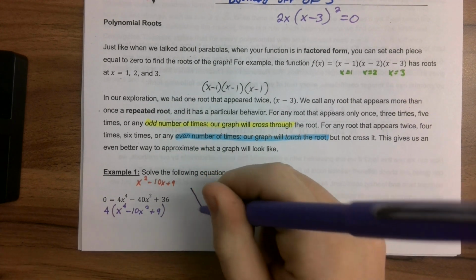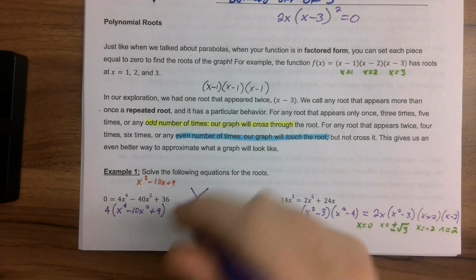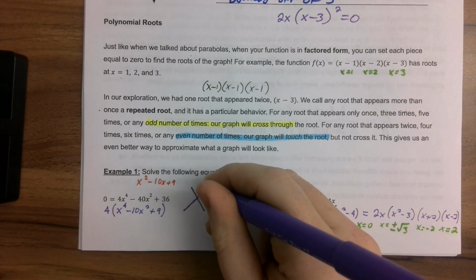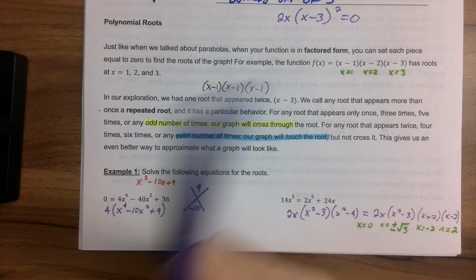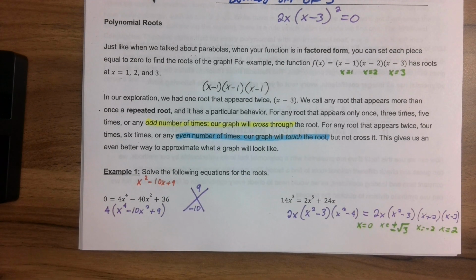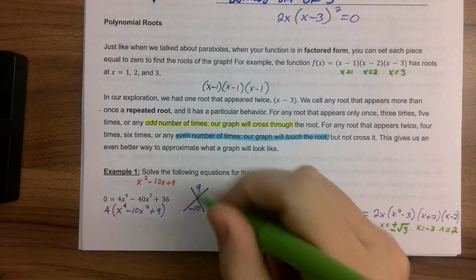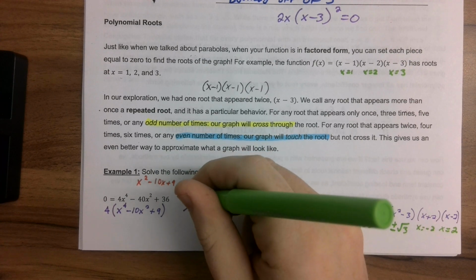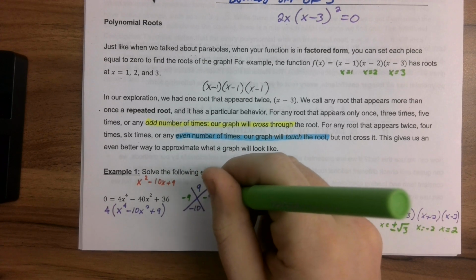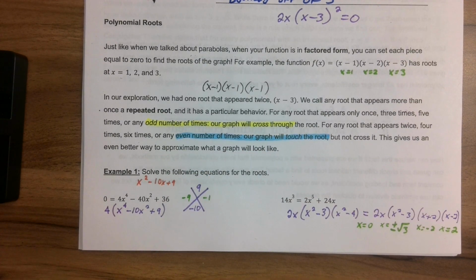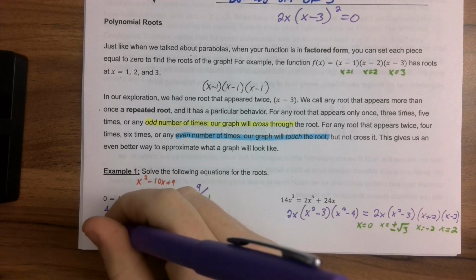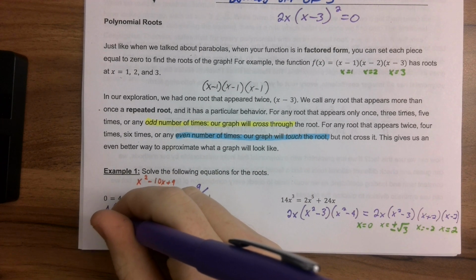In this case, we are still going to look for two numbers that multiply to make 9 and add to make negative 10. The two numbers that multiply to make 9 and add to make negative 10 are negative 9 and negative 1. So we can factor this using those two answers. However, something's a little strange here.